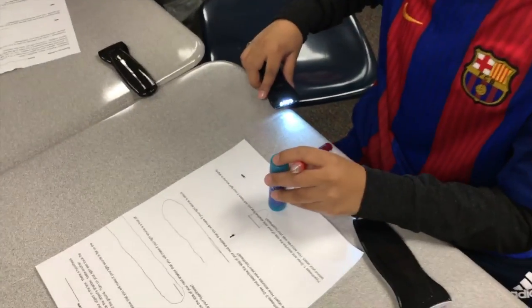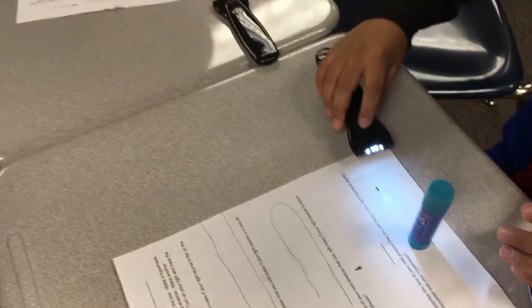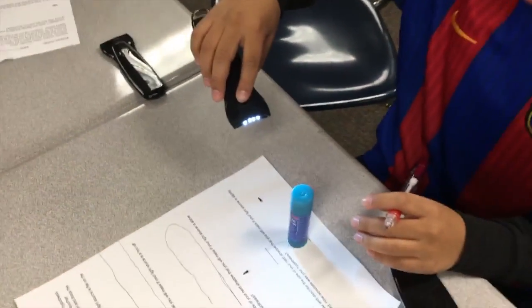Let's do the last one. Place your glue stick or your object on the bottom one and put the light up about halfway on the other side. Turn the lights out. Let's see what the shadow does. Oh, look, the shadow's on the opposite side. Do it, record it, help your neighbor.